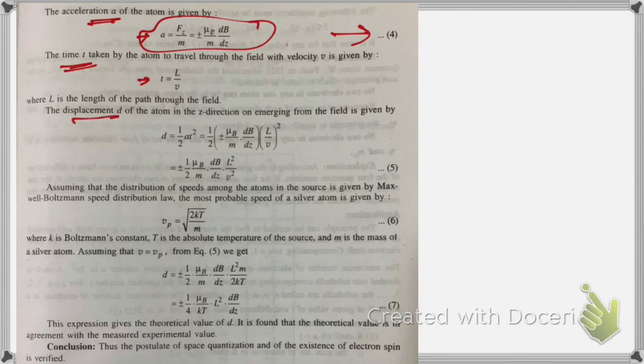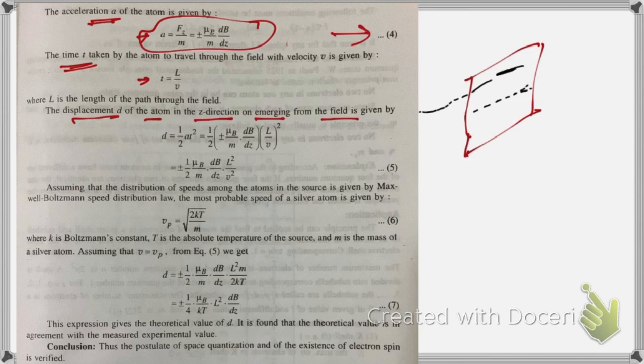The displacement d of the atom in the z direction emerging from the field is given by, suppose this is the detecting plate, which detects the strikes of atoms, and this is the position where the atoms should strike in the absence of a magnetic field, and in the presence of a magnetic field the atoms strike at this position, right? And this distance is d, right?